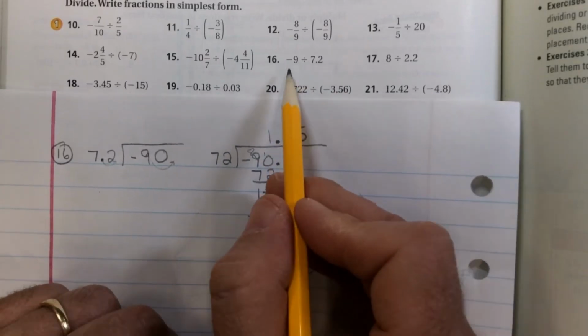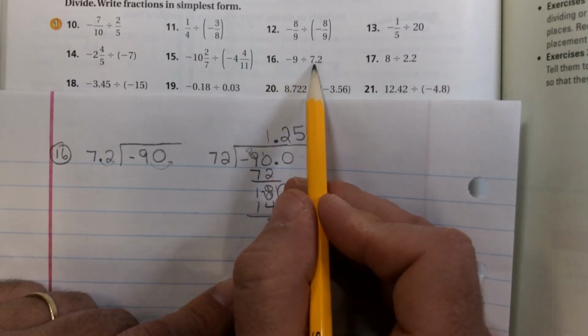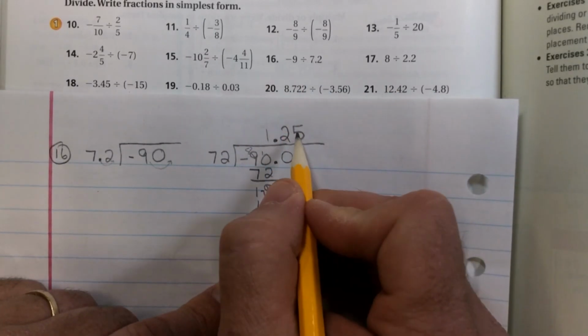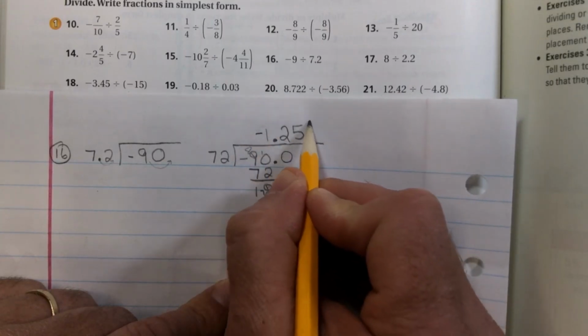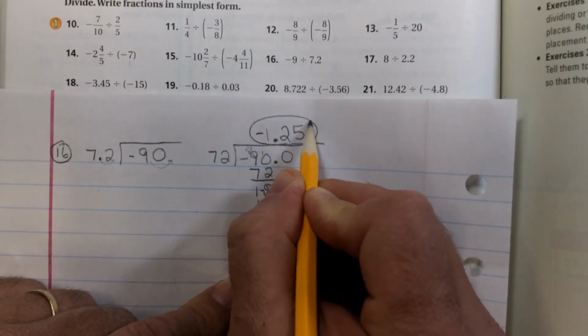But if we look back at number 16, different signs. So our answer is going to be negative 1.25.